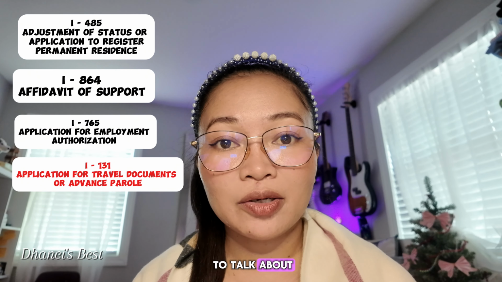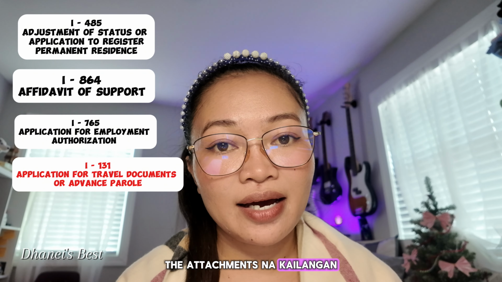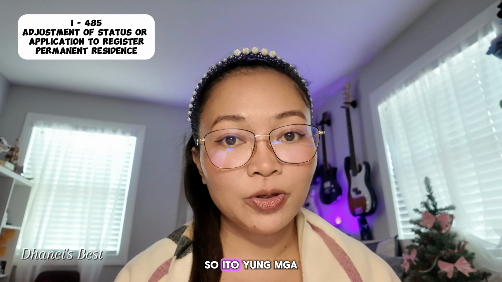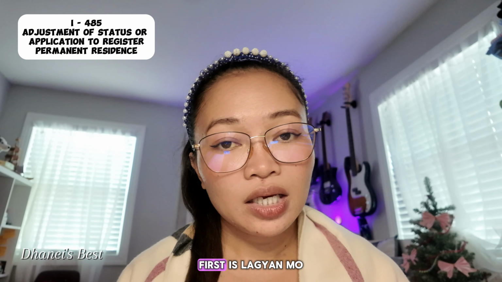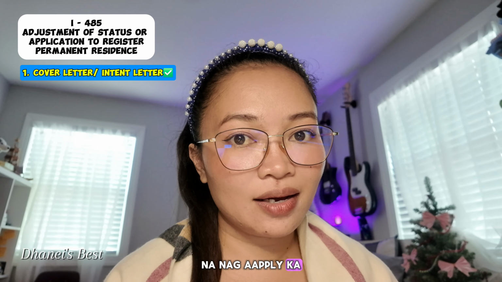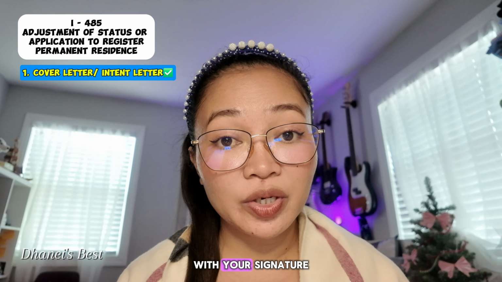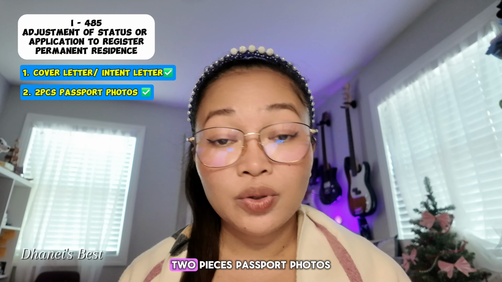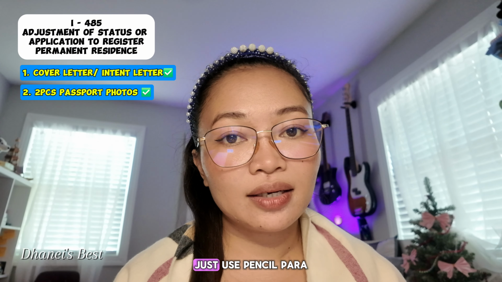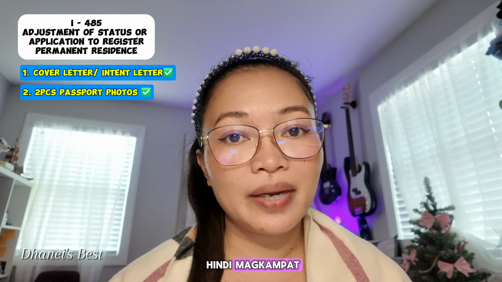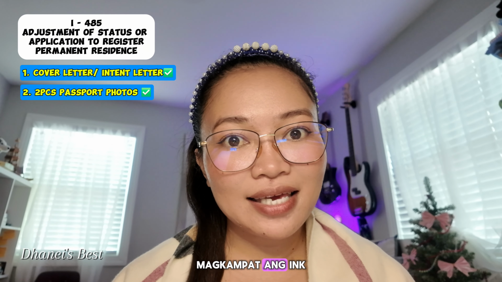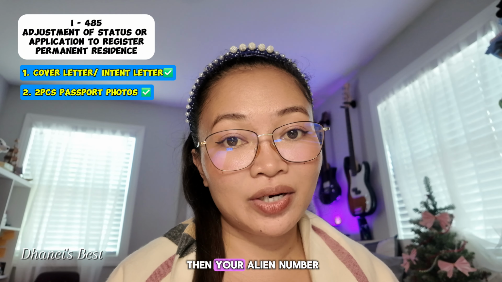Now, we are going to talk about the attachments na kailangan mong i-compile for the I-485. So, ito yung mga sinabmit ko. First is, lagyan mo ng cover letter or intent letter na nag-apply ka for adjustment of status with your signature. Next is, 2 pieces passport photos. So, lagyan mo ng name mo at the back, just use pencil para hindi magkampat yung ink. Kapag ballpen yung gagamitin mo, magkampat ang ink. Write your name and then your alien number.